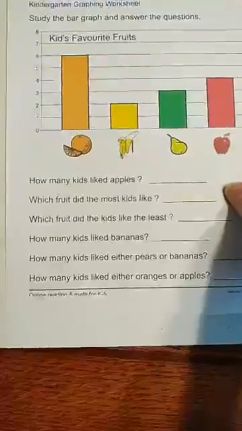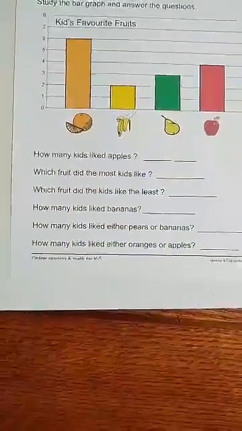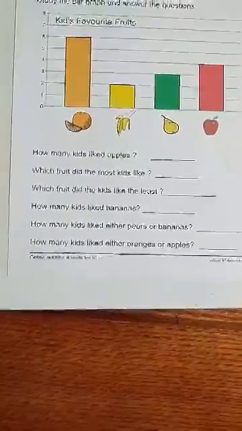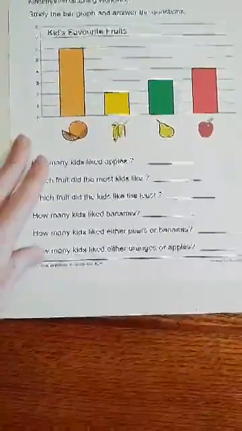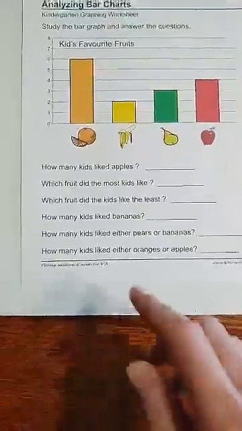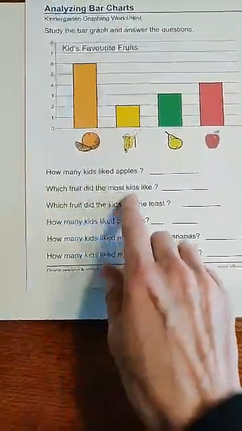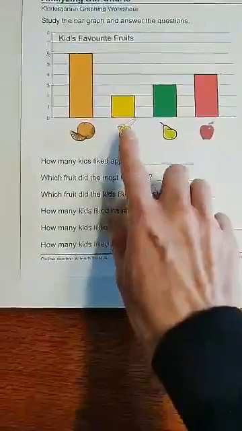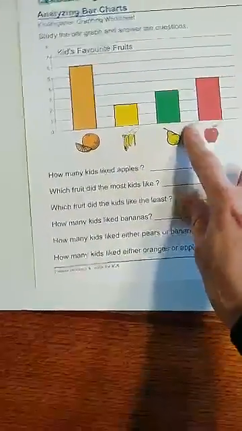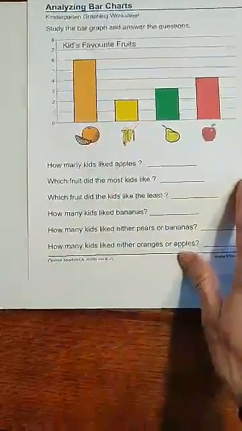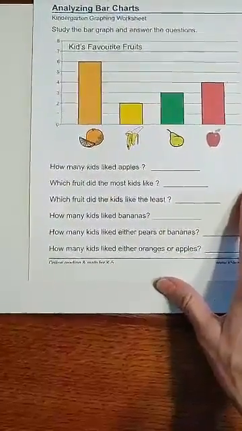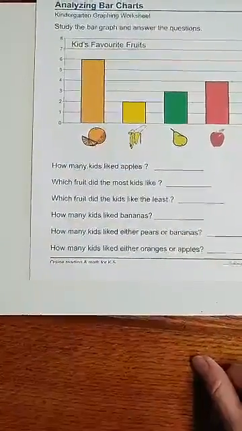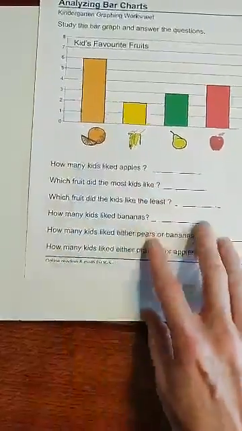Okay, we're still talking about kids' favorite fruits, but they're going to ask us some different questions this time, because sometimes they don't ask us just how many. They might ask us things like, which fruit did most kids like? If most kids like it, am I going to have the shortest bar, the middle bar, or the tallest bar? Which one would represent most kids? You got it. That tallest bar is going to represent most kids. So most kids like oranges.